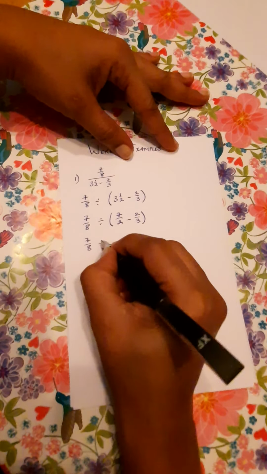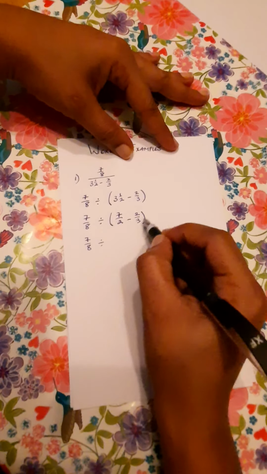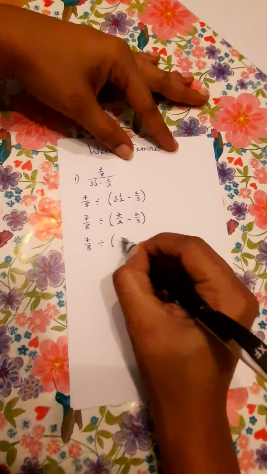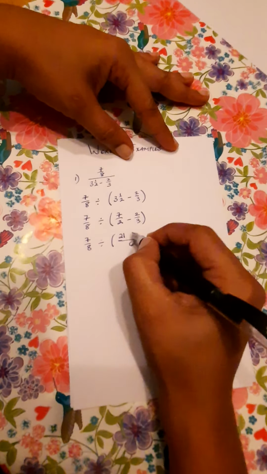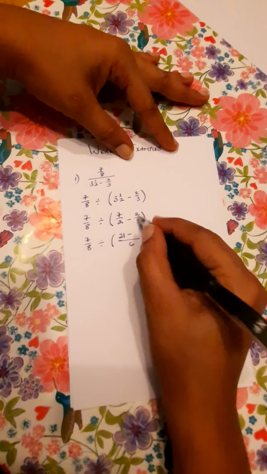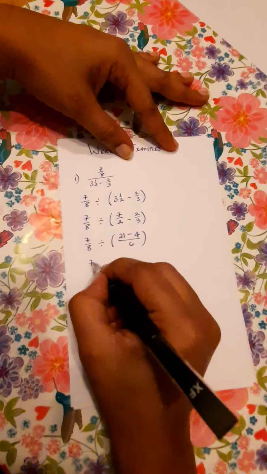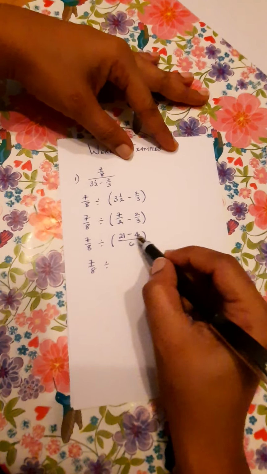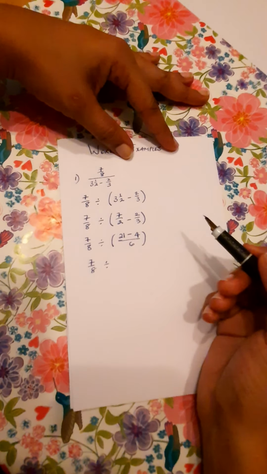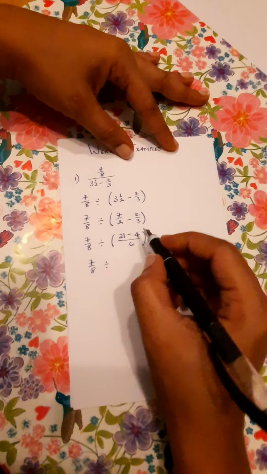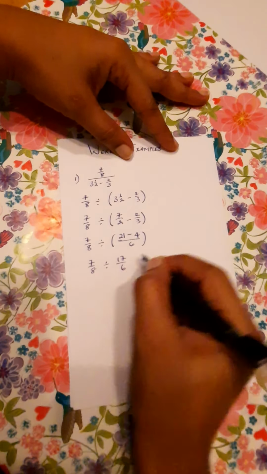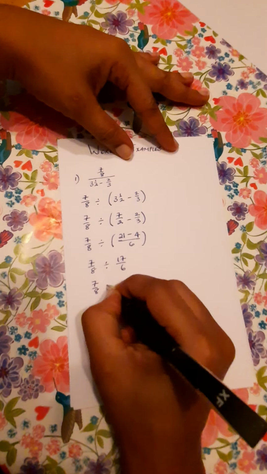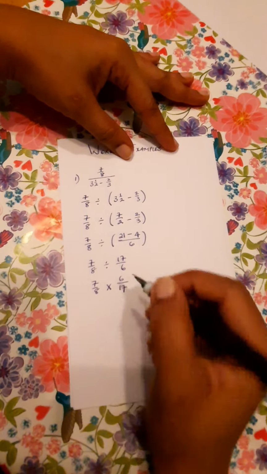Bringing down my 7/8 still, division sign. What is the LCM between 2 and 3? 6. So I have my 6 there. 2 into 6, 3. 3 7s are 21. Minus 3 into 6, 2. 2 2s are 4. So this is 7/8 divided by 21 minus 4 is 17. 17 over 6. We multiply, flip, 7/8 multiplied by 6 over 17.